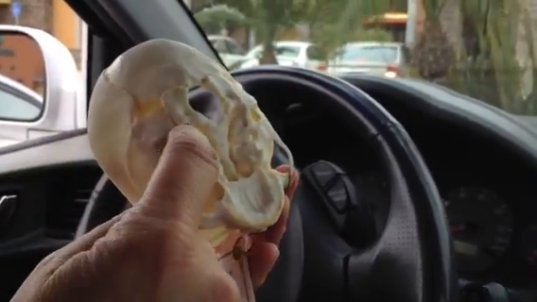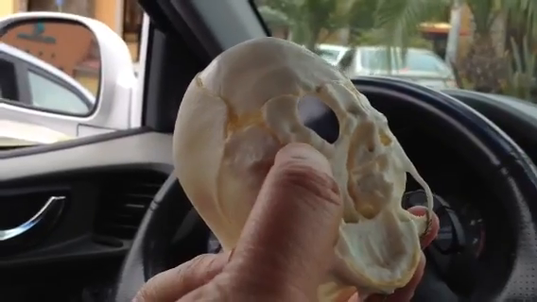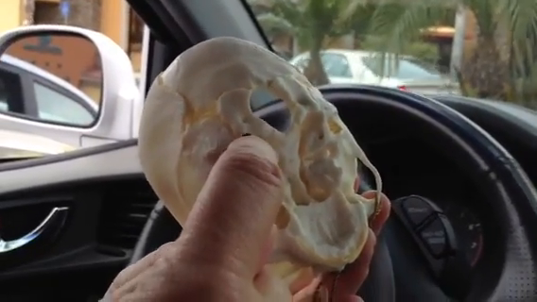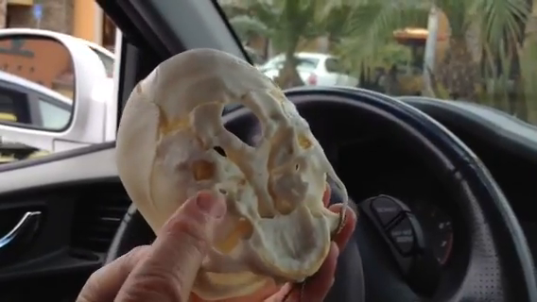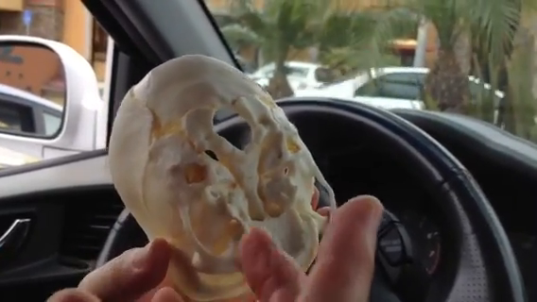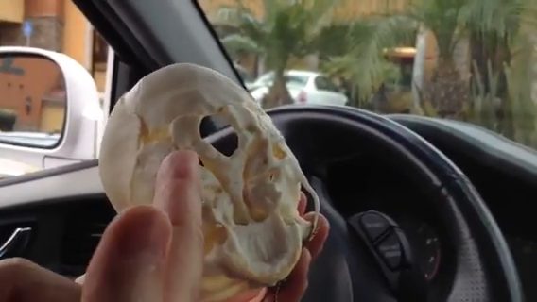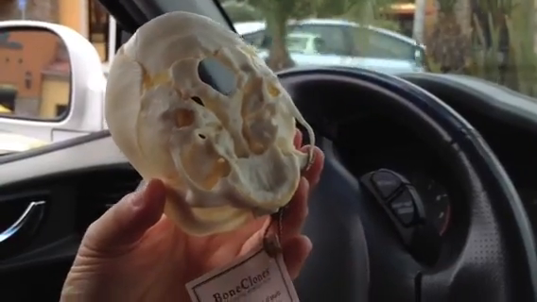If you can see this foramen right here, this is where a lot of cranial nerves come through, including the vagus nerve, which goes down through the body and innervates different organs, very specifically the stomach. Vagus means the wanderer, so it's this long nerve.